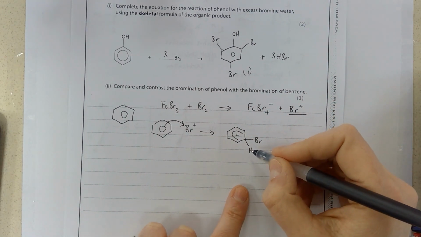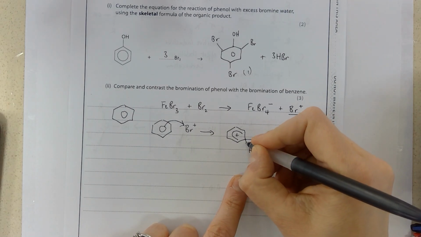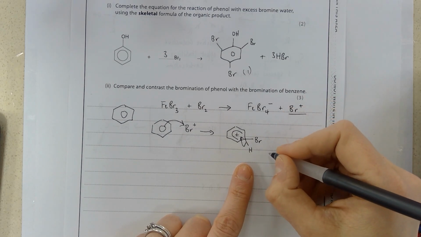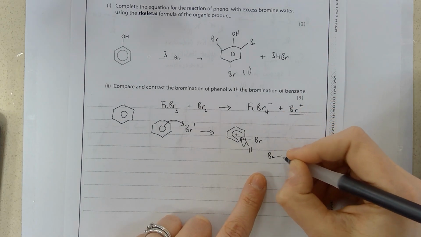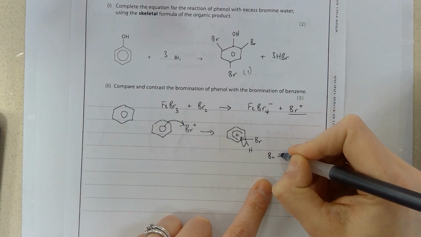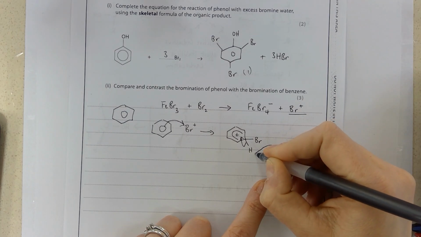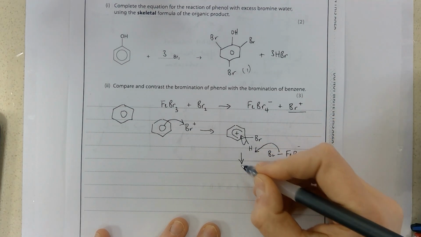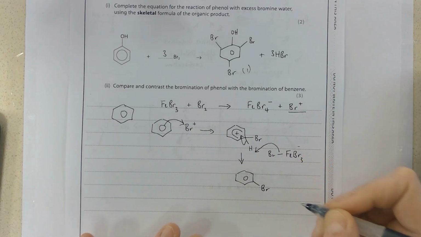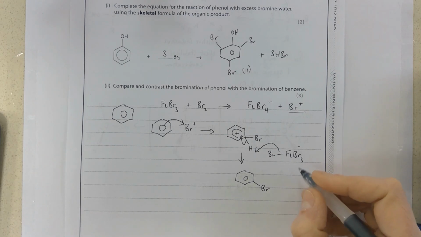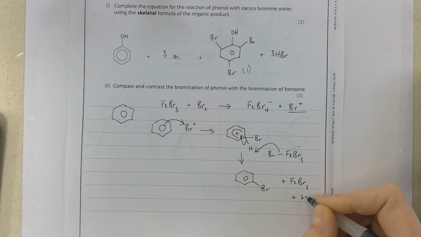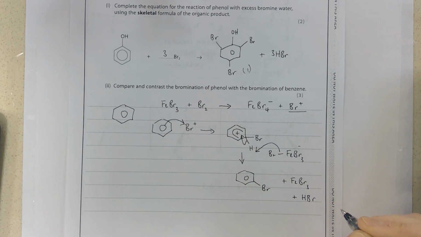And in our final stage, we can lose that hydrogen. H+ goes in there, and the way it would actually happen is you'd have your Br that's on your FeBr3, and that bond is broken to join to the hydrogen, but you wouldn't need that much detail. So here's our final product. Okay, and we've reformed our catalyst. Our FeBr3 is back, and we've got HBr as well.